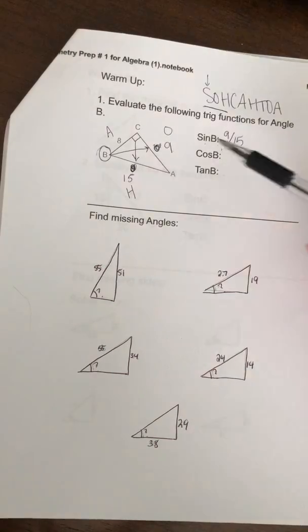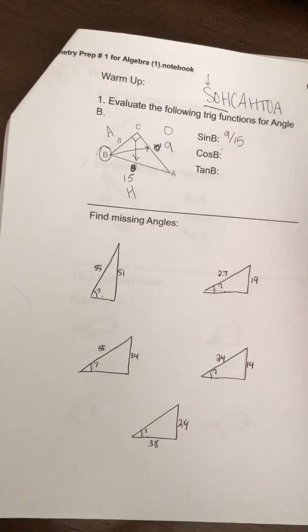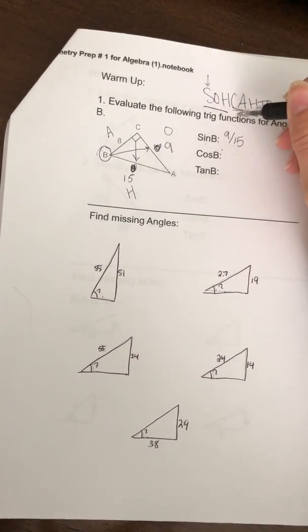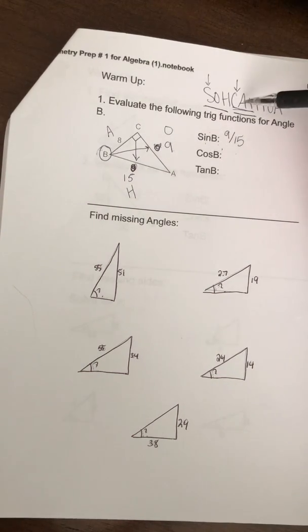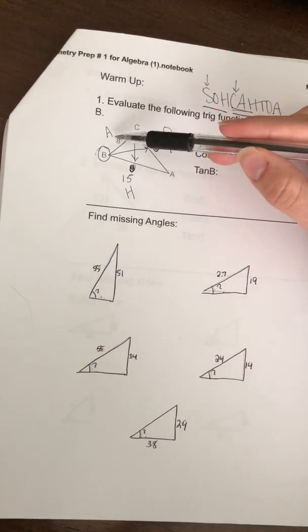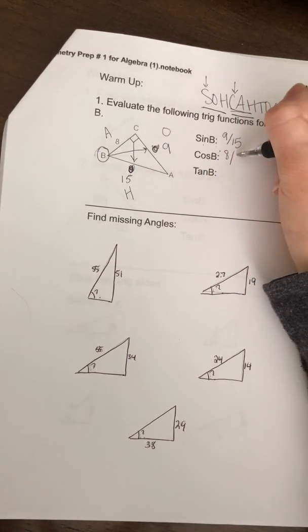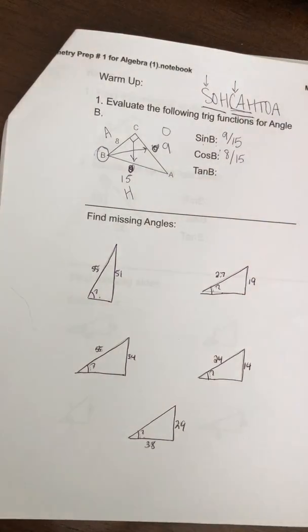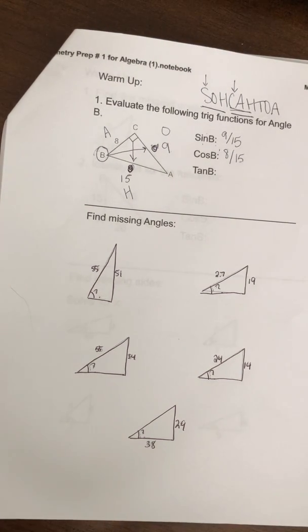So cosine of B, so we're still looking at B, so I'm going to keep these all the same. But now I'm going to look at the C, because C is for cosine, and it says cosine is A over H. So that'd be A, which is 8, over H, which is 15. And again, it goes in the order that's spelled. So A comes first, so your A has to go on top of your fraction.